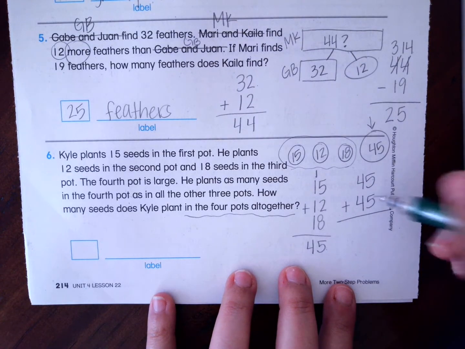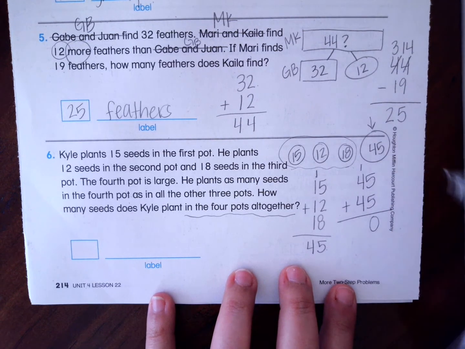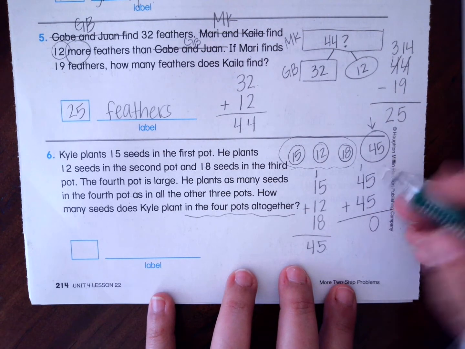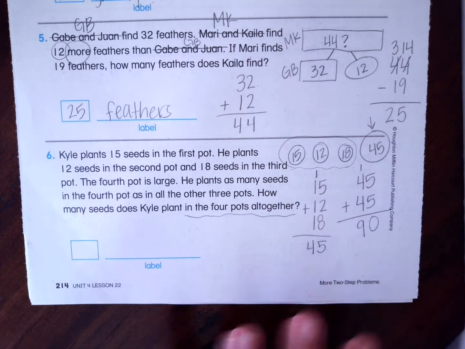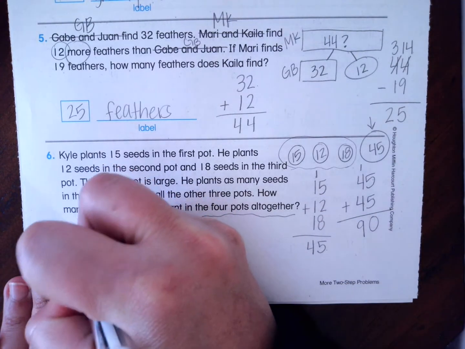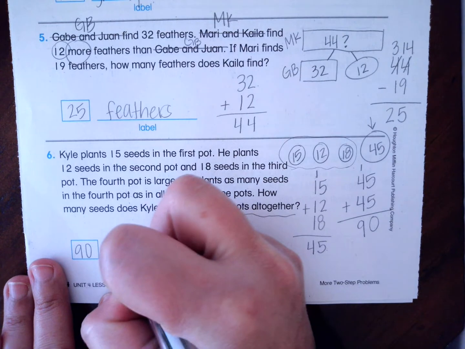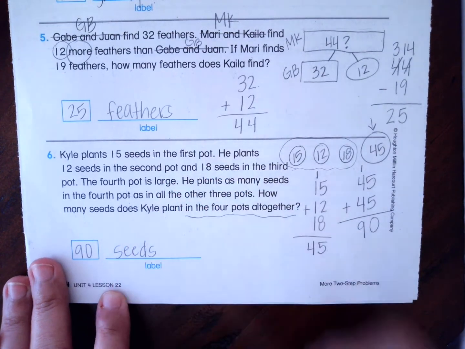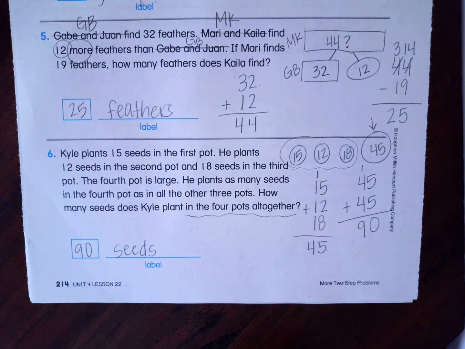All right, 5 plus 5 is 10 with a new group. 4 plus 4 is 8, plus 1 more is 9. So we get an answer of 90 seeds. Whew! That's a lot of seeds, Kyle.